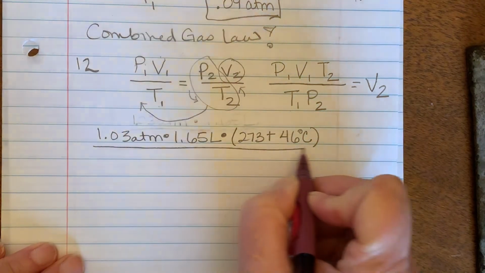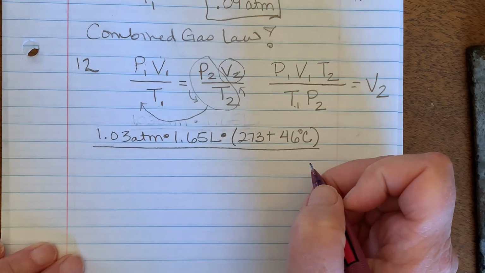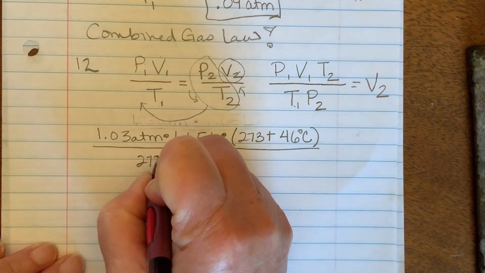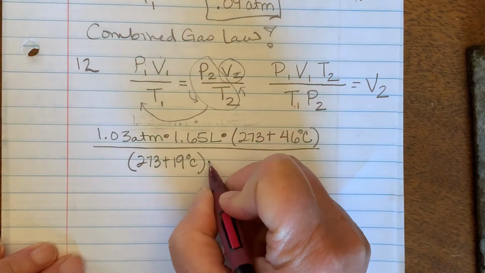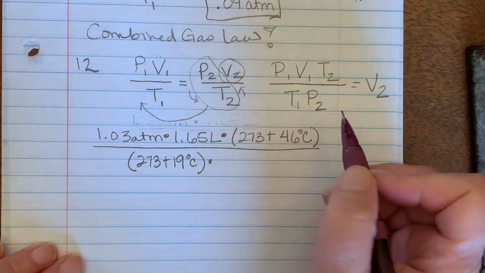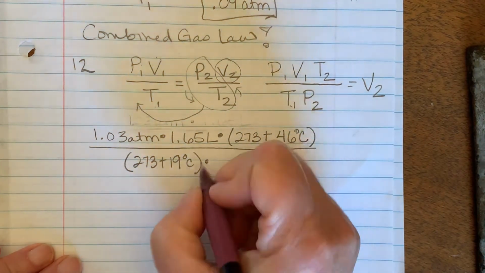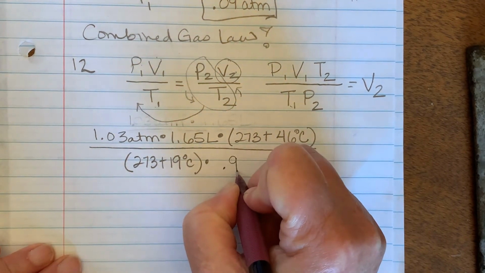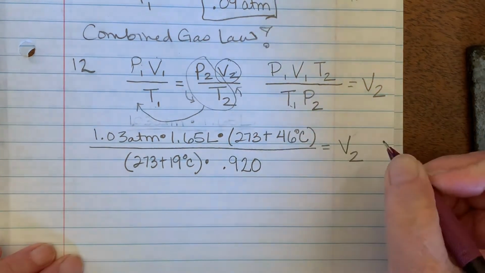And then we'll draw our line, and we'll have T1 on the bottom, and that's 19, so that's 273 plus 19. And we'll multiply that by P2, and P2 is 0.92. All that will equal V2.